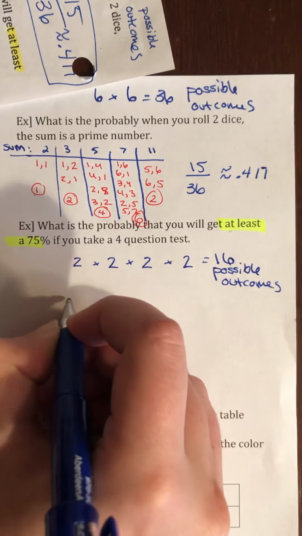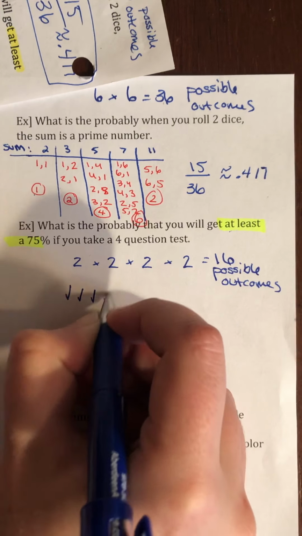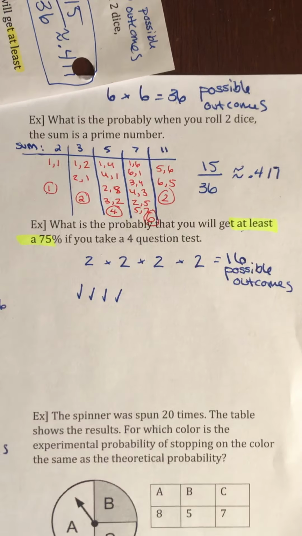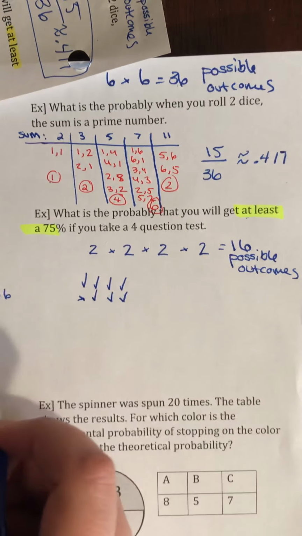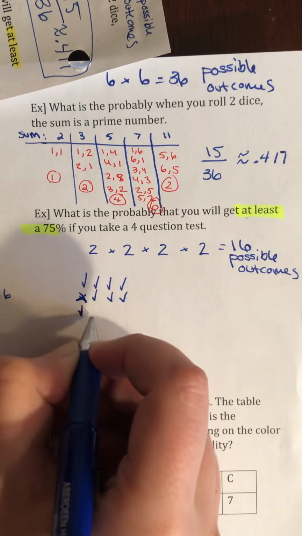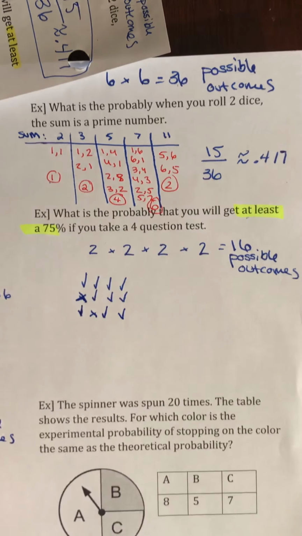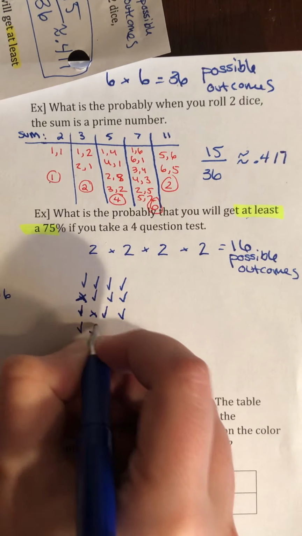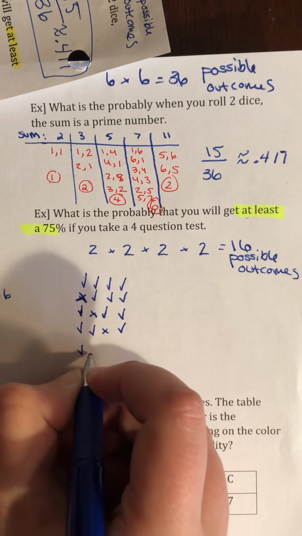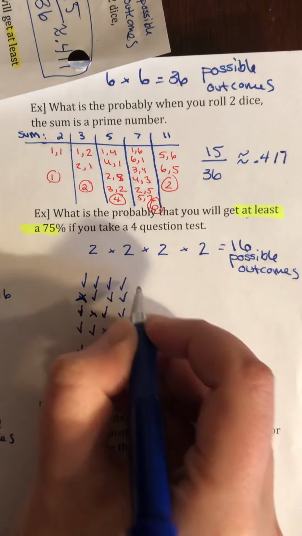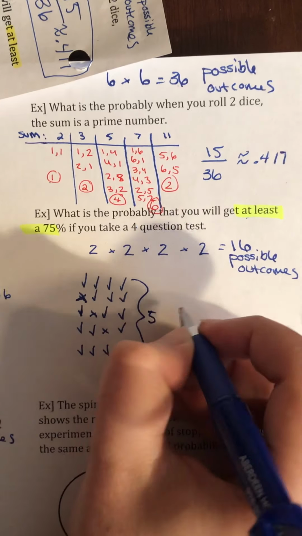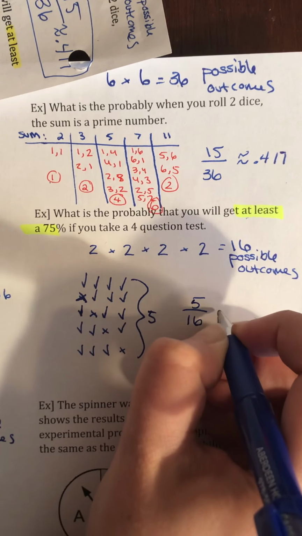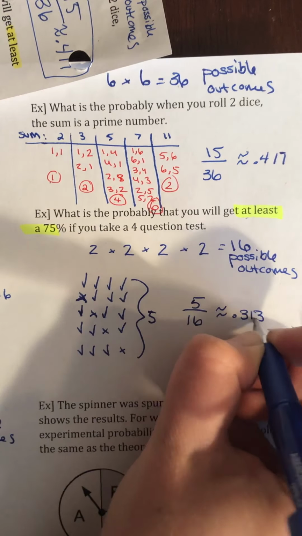Well, you could get 100, so you get all 4 of them right. You could get just the first one wrong. You could get just the second one wrong. Just the third one wrong. Or just the last one wrong. So there are 5 ways that you could take this test and get at least a 75. So 5 out of 16, or 0.313.